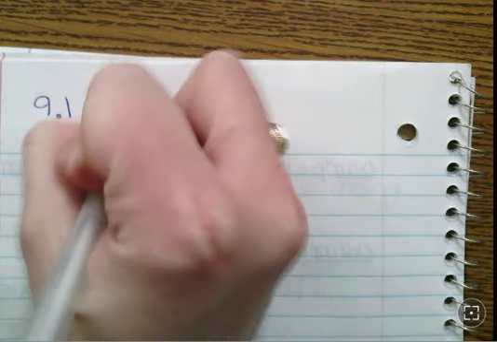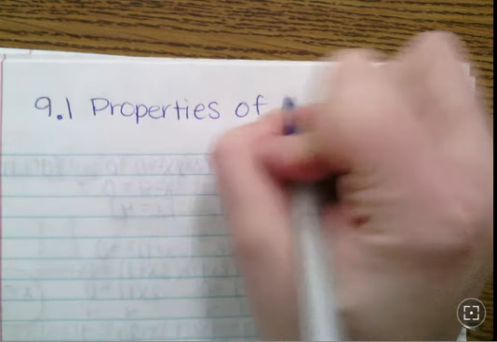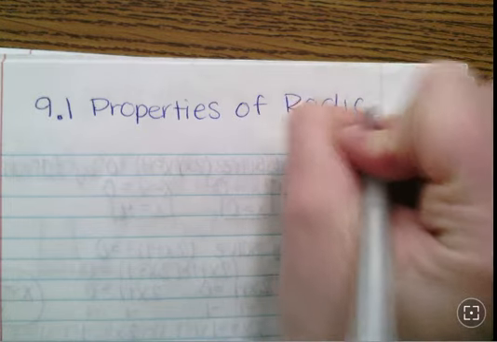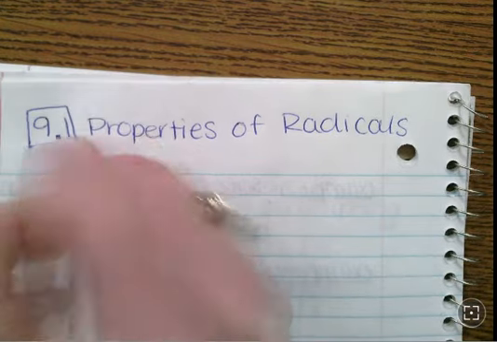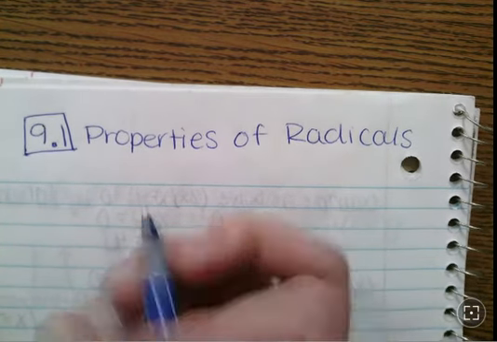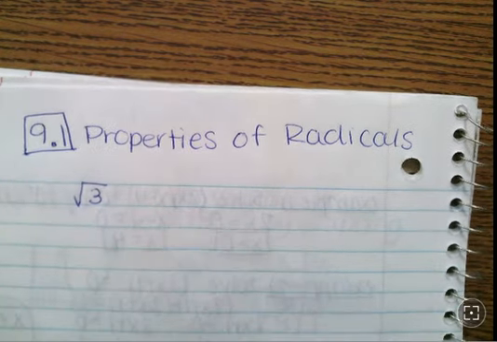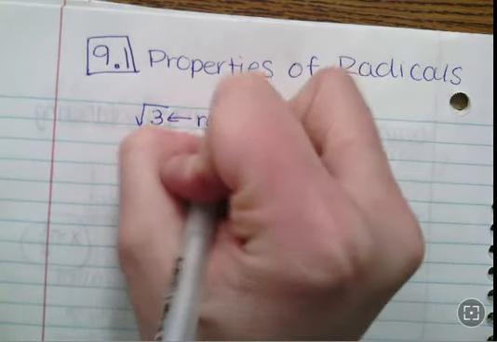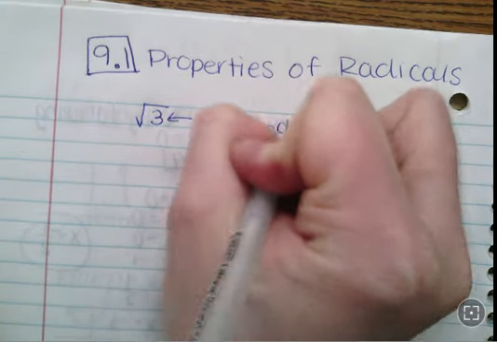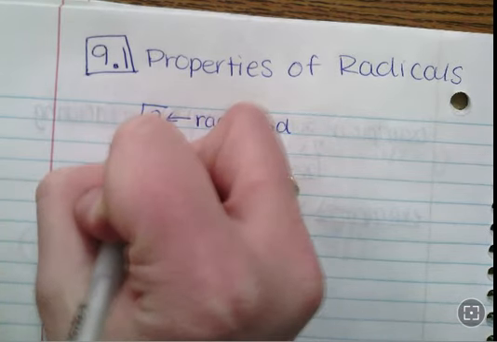The title of section 9.1 is Properties of Radicals. And you're like, Bacham, what is a radical? Let me tell you. Remember, you've probably seen something like this before, the square root of 3. That is a radical. Specifically, 3 is what we called the radicand, with a D. And that root sign is what we called the radical sign.